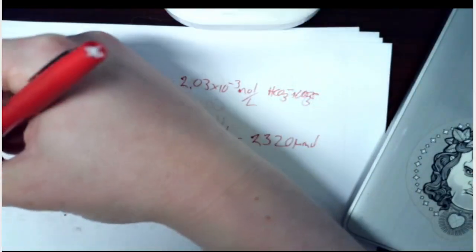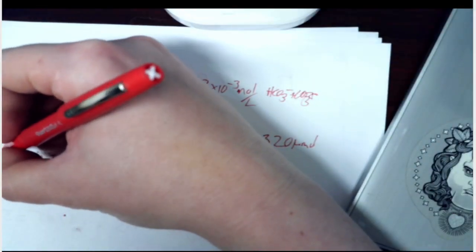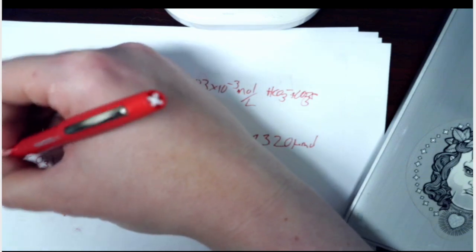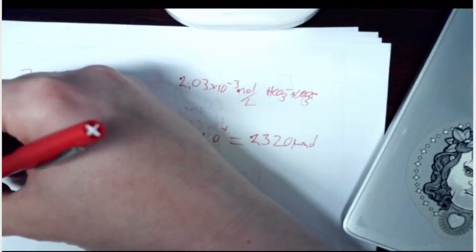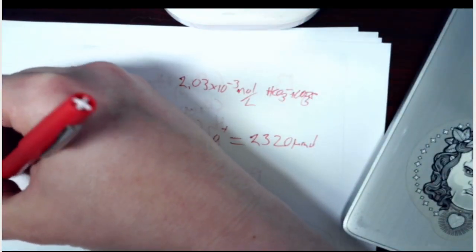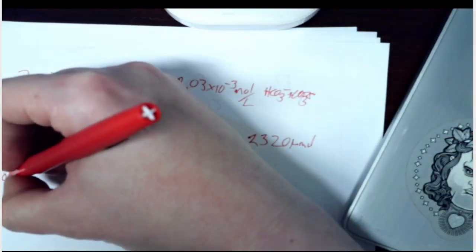Okay. Our total carbonate is, we said, essentially 2.03 times 10 to the negative third. Another way to look at it is 2030 micromoles per liter.